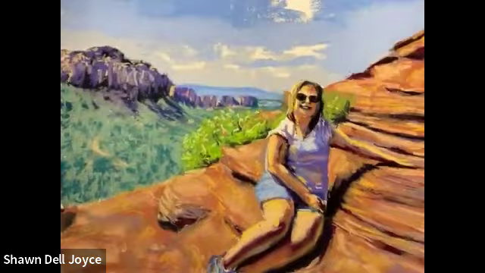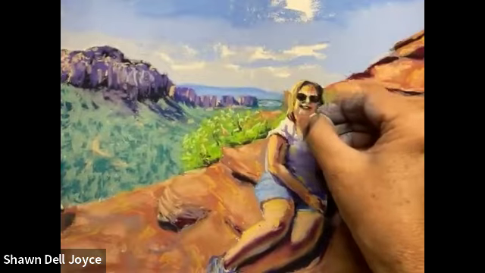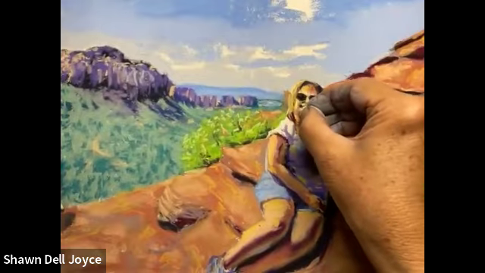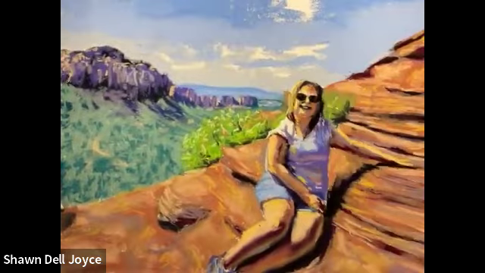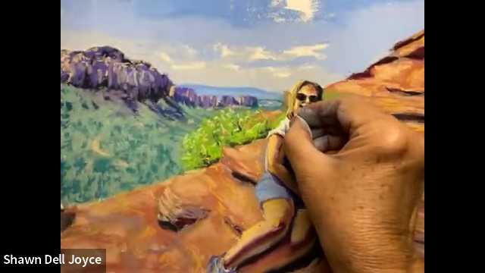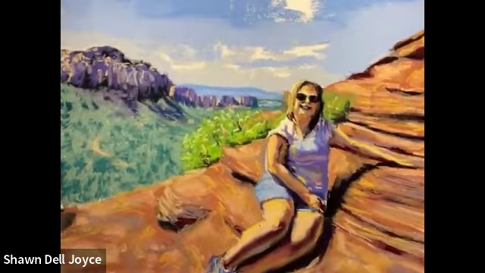The light yellow is the highlight on the skin where the sun is hitting. So I'm making a little mark just to indicate sunlight with that yellow.